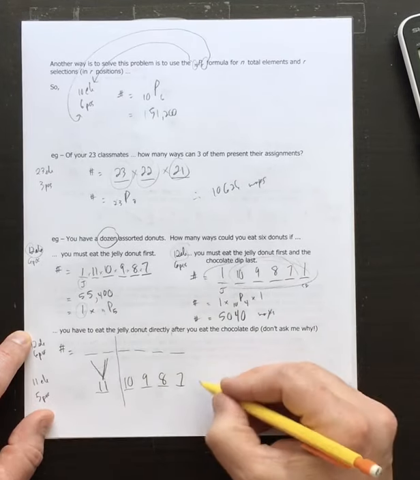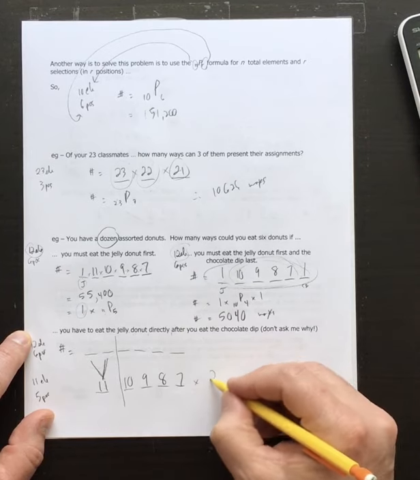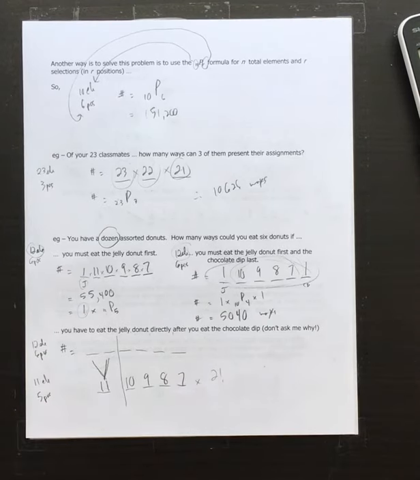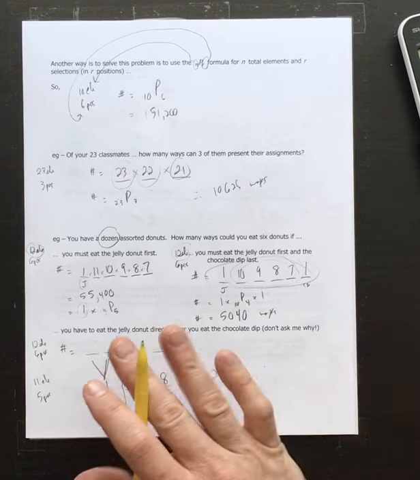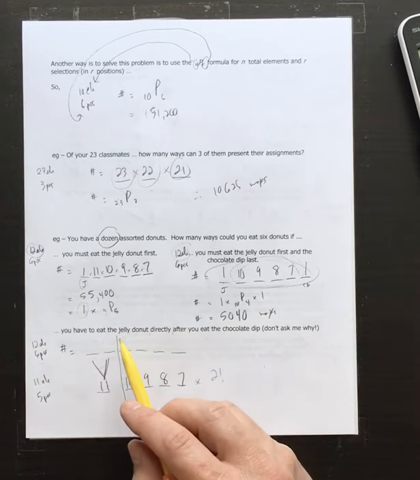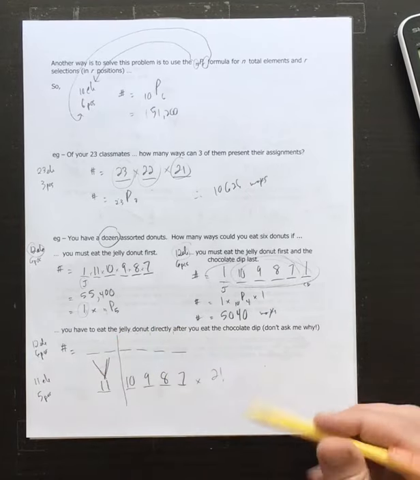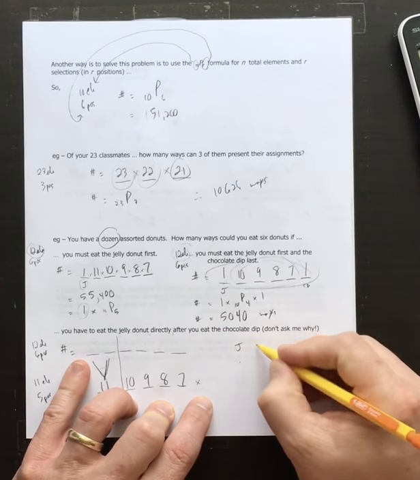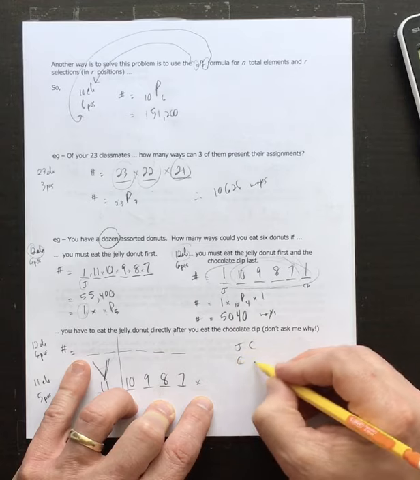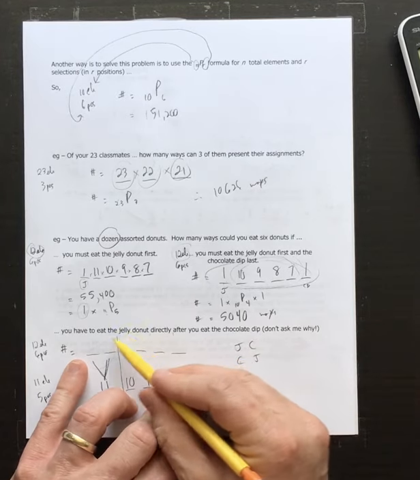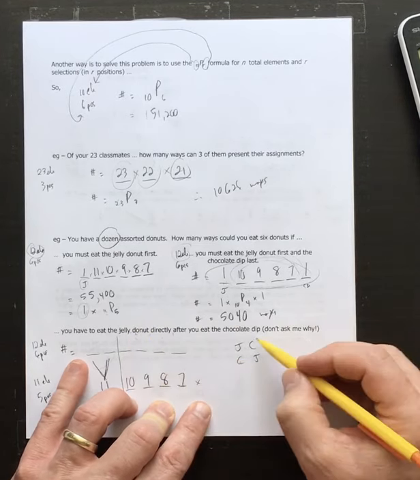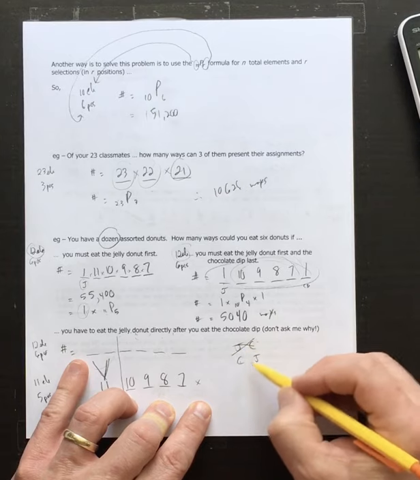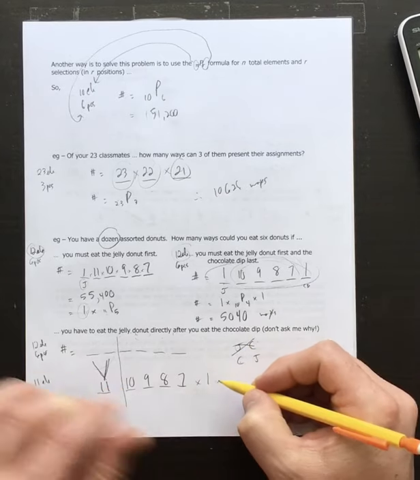Now, usually what I would do is I would multiply that by 2 factorial, because I could go jelly, chocolate dip, or chocolate dip, jelly. But in this case, I have to eat the jelly after I eat the chocolate dip. So I don't multiply it by 2, because I can't go jelly, chocolate dip. I have to go chocolate dip, jelly. I eat the jelly directly after. So you're really going to times it by 1.